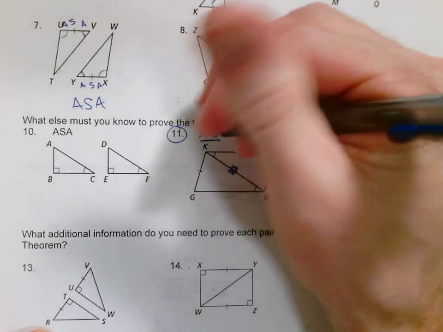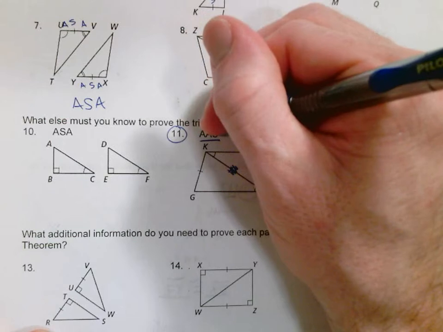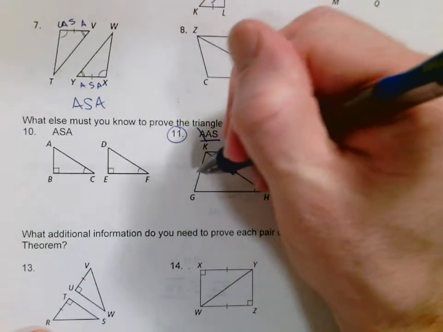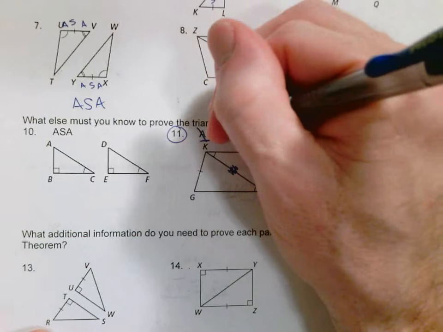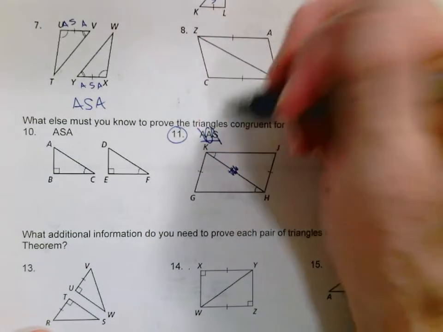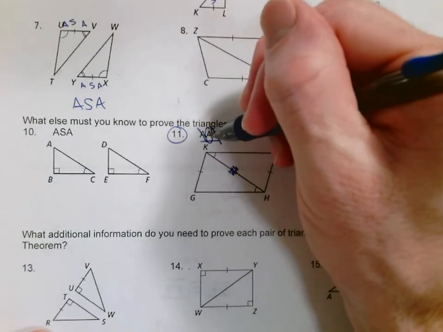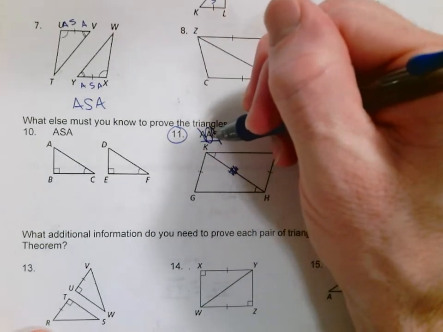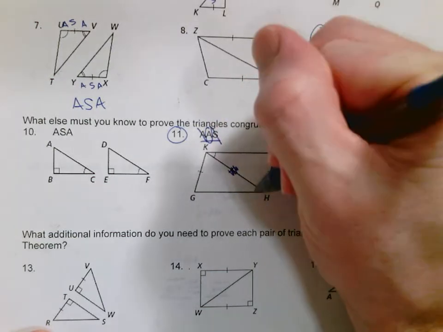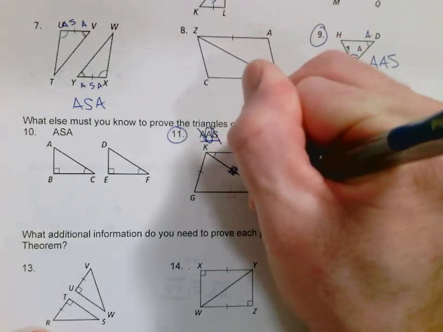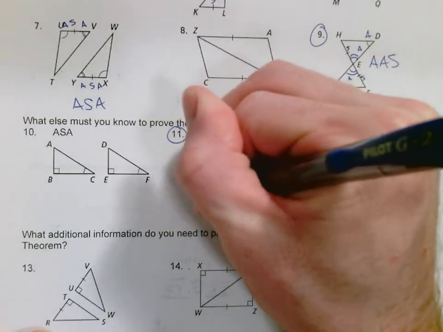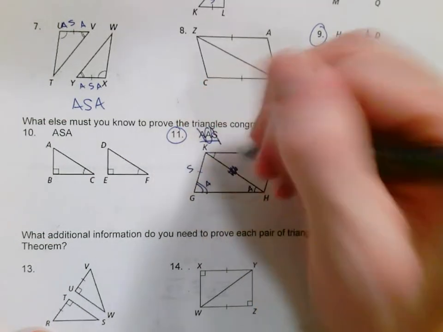We currently have an angle, and we currently have a side that is not in contact with that angle. And so that means I need to name another angle, and it needs to be an angle that goes in order after the one that we have. And by in order, I mean angle, and then the next thing we mark would be an angle, and then the side.